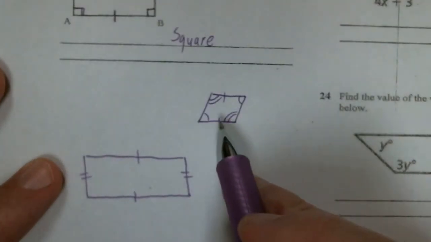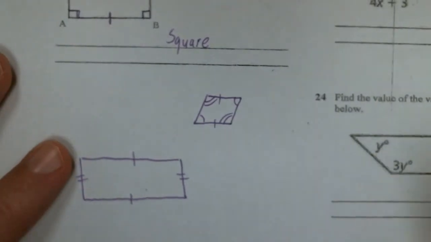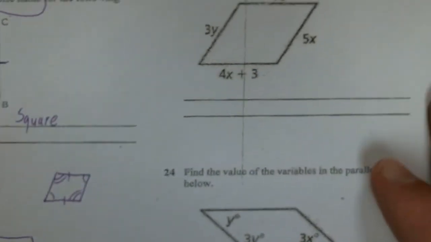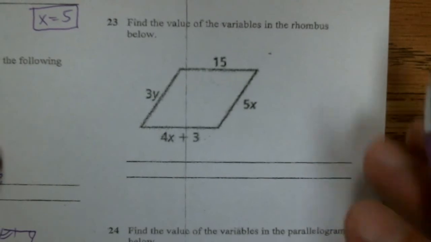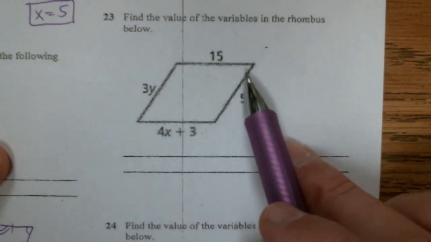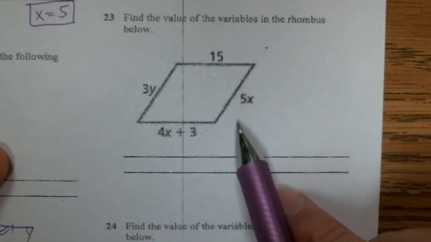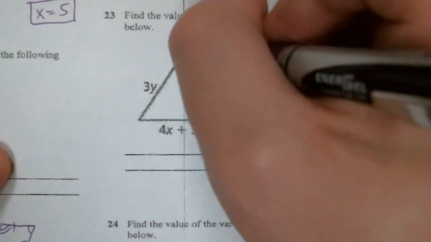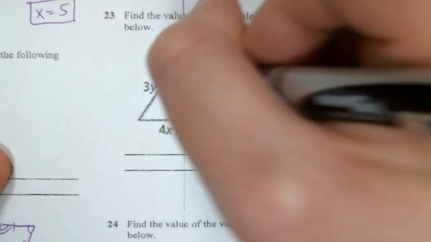We don't know that. So the only thing I can say is that it's a parallelogram. Okay, so make sure you don't get fooled by your eyeballs on the test. Okay, number 23, find the value of the variables in the rhombus below. Okay, so if it's a rhombus, all 4 sides are the same.